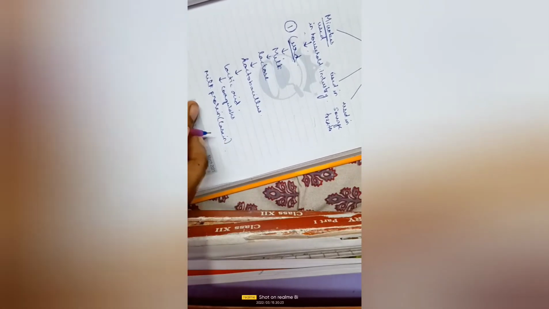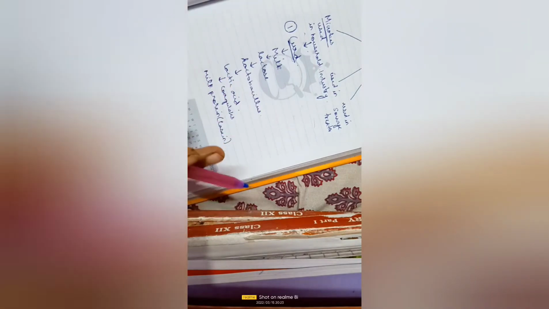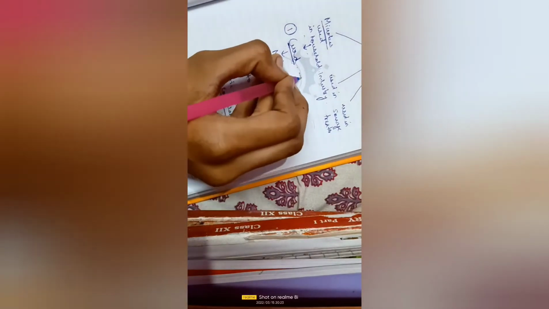It coagulates it, and that's why curd is solidified, like semi-liquid. Because of this only. So this is what you have to study in curd. Curd is made by this microbe. This is a useful microbe, and it is very nutritive.